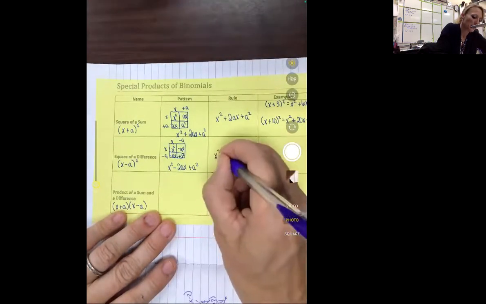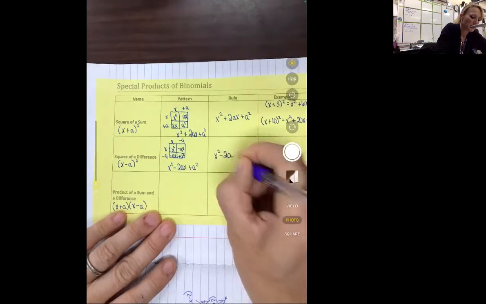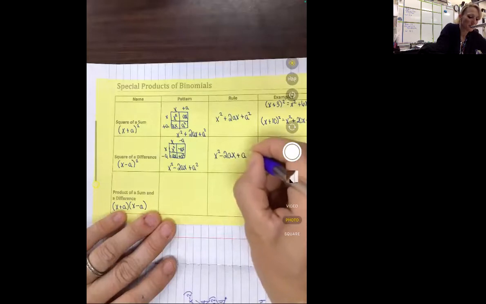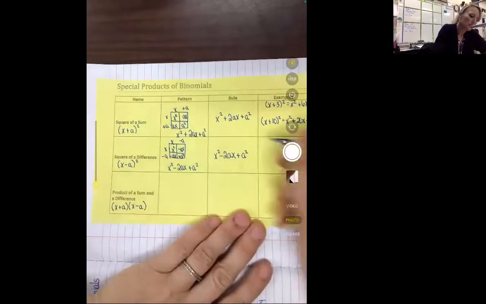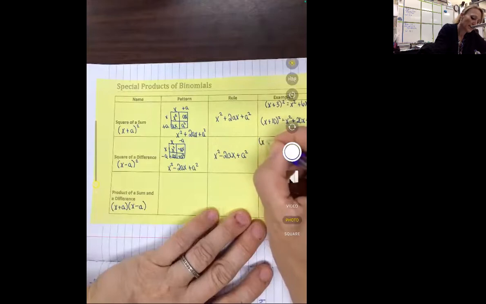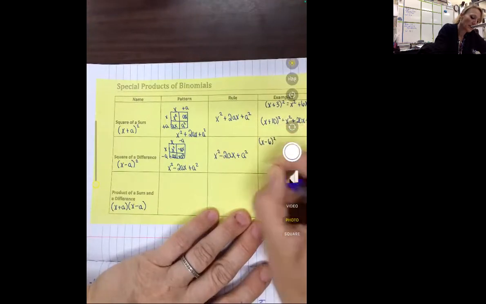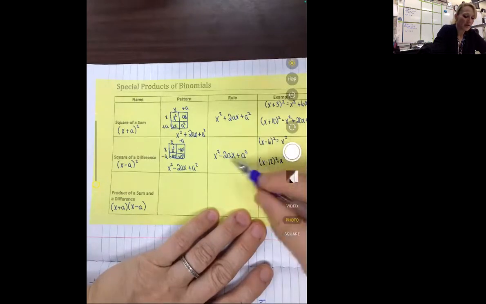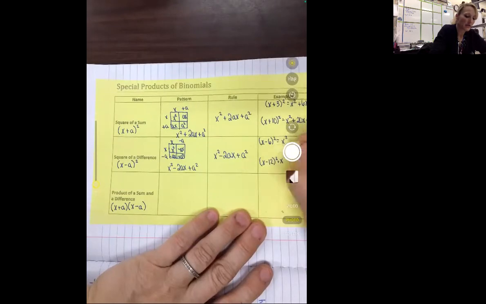So our rule is x squared minus 2 times whatever number is at the end with an x at the end plus the last number squared. So for an example, if I had (x − 6)², and if I have (x − 12)², then we know that this is x squared. And then the second one would be 2 times whatever the second number is, and then throw an x behind. So it's negative, whatever this number is, so 6 times 2, which is 12.